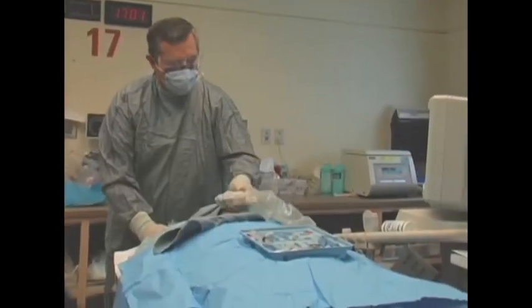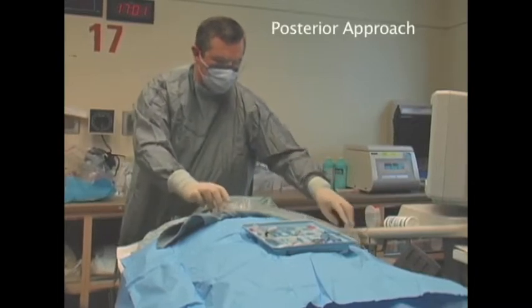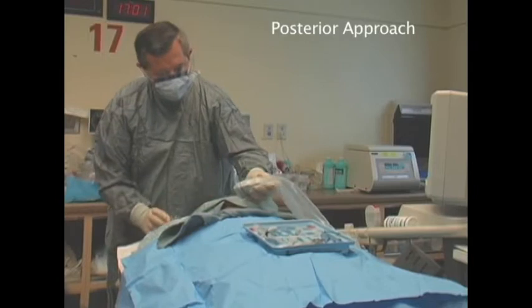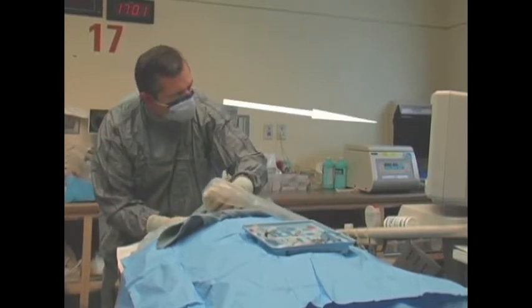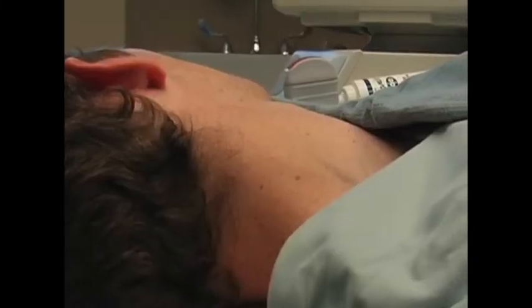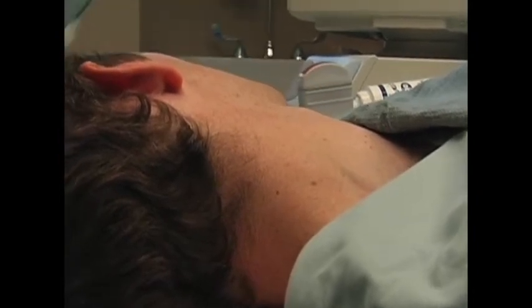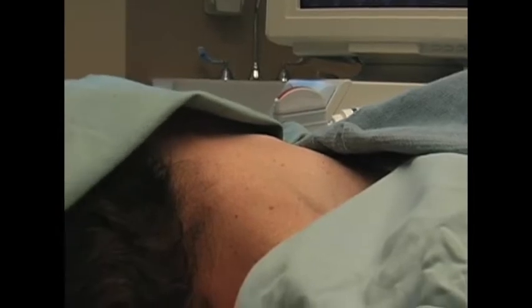Now that we've demonstrated the middle approach, we'll move on to the posterior. Dan has placed the machine on the patient's left side, so once again the screen is in his direct line of sight as he cannulates the right IJ from the posterior approach. The patient has been prepped and draped, and the ultrasound is already in its sterile sleeve.